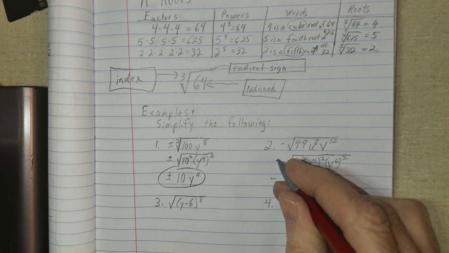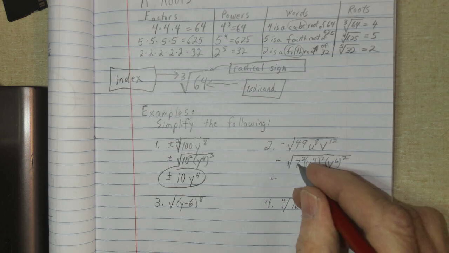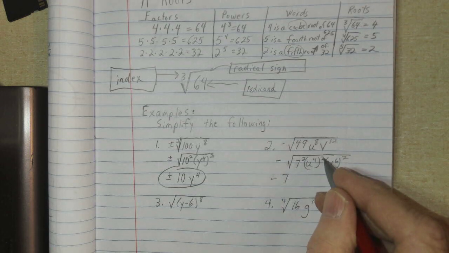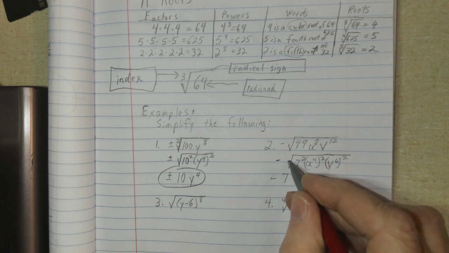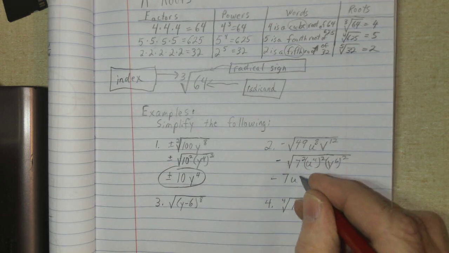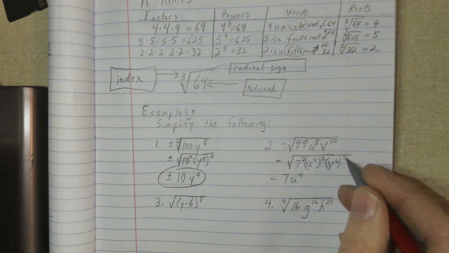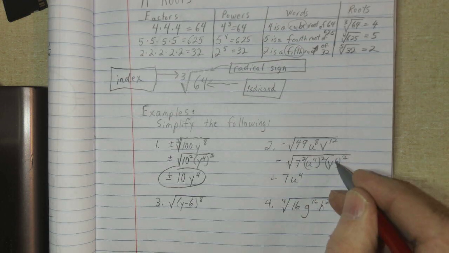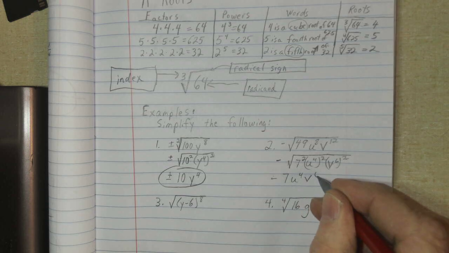So when I take the square root, here's the negative, just bring that down. The square root of 7 squared is 7. The square root of u to the 4th squared, the square root and square cancel each other out. That's u to the 4th. v to the 6th squared: the square root and square cancel out, so I'm left with v to the 6th here.